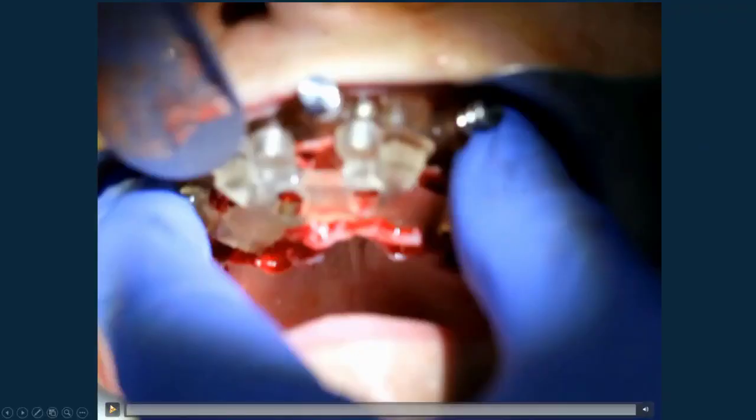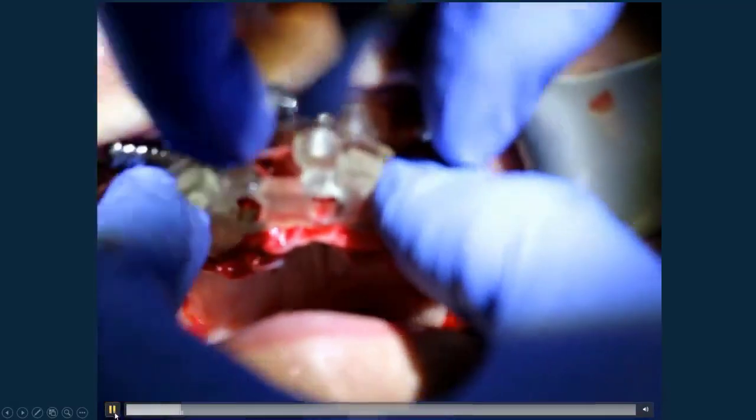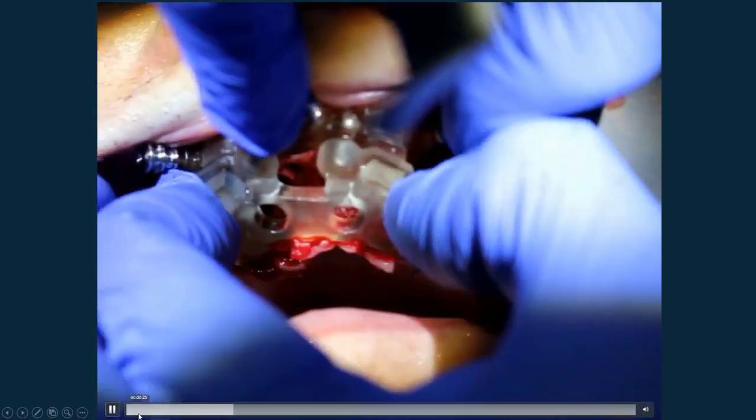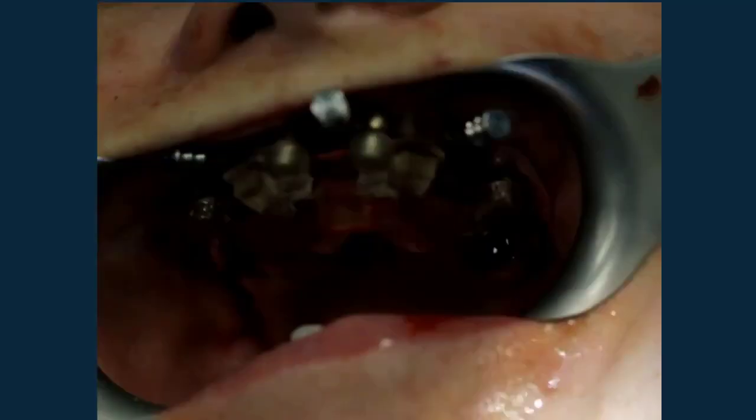All right, just a little short video showing how these things pop in. So I think it's a really clean way of doing these cases. I don't have to pull any pins. I don't have to unfasten any components. It literally just pulls on or drops on. Very simple.